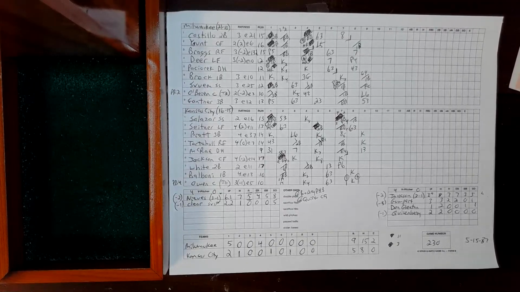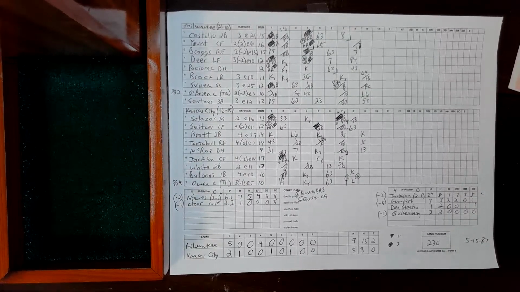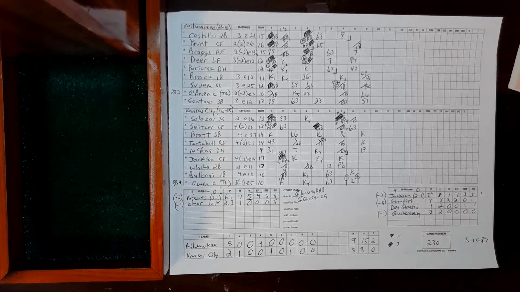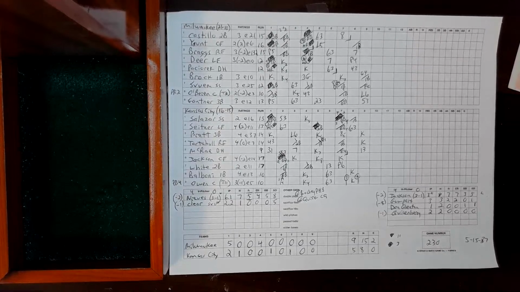Again, final score, Dolly Parton style, Milwaukee wins it 9-5 to improve to 22-10. And with that victory, they increased their lead ever so slightly in the American League East over the Yankees and the Blue Jays. Let's get the up-to-the-minute standings.